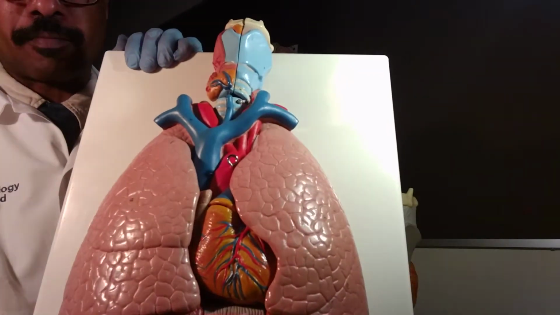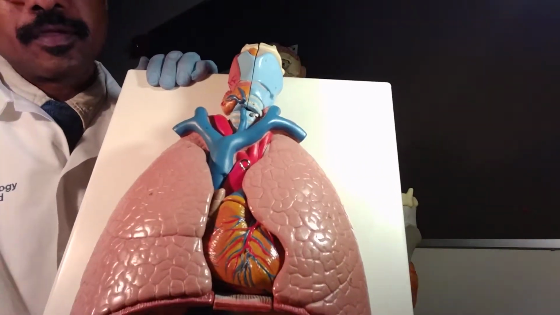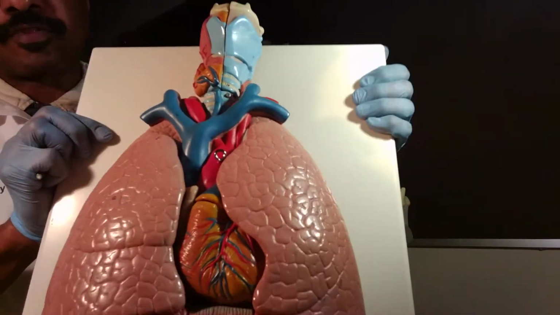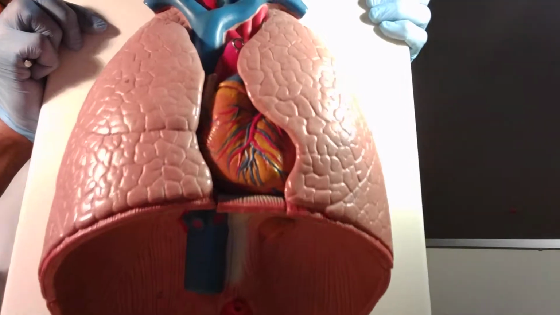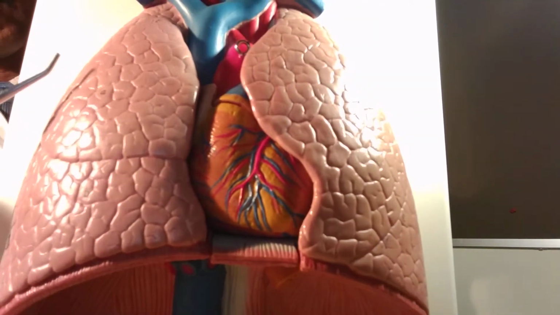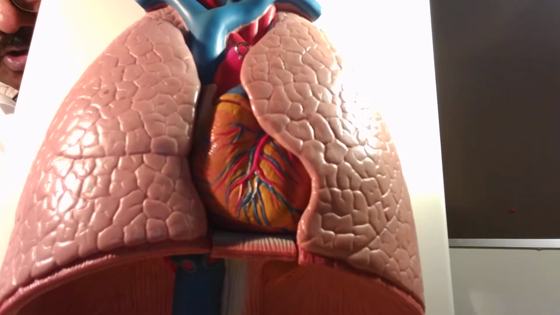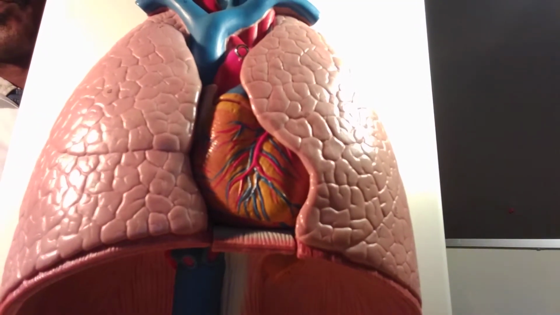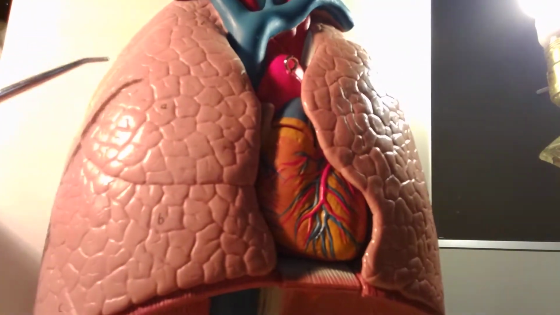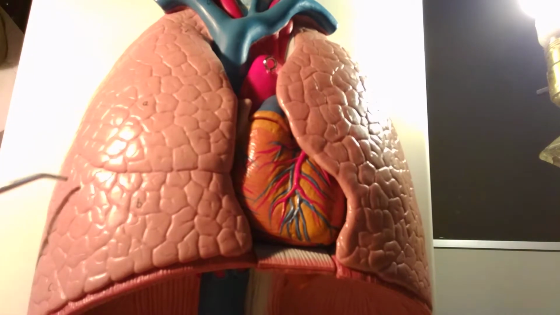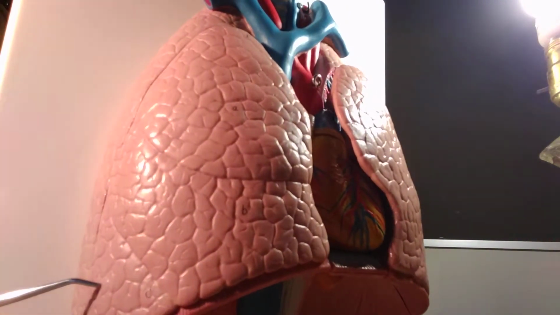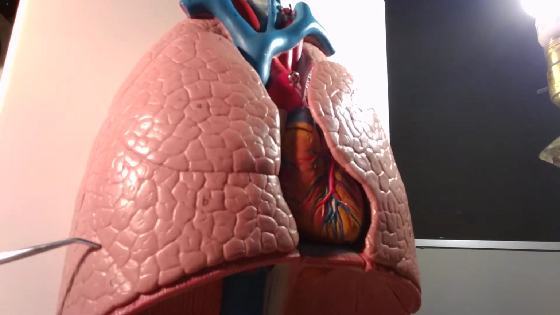So, looking at the lung model here, we have right lung and left lung. The right lung has 3 lobes. Upper lobe, a middle lobe, and a lower lobe. They are separated by fissures.